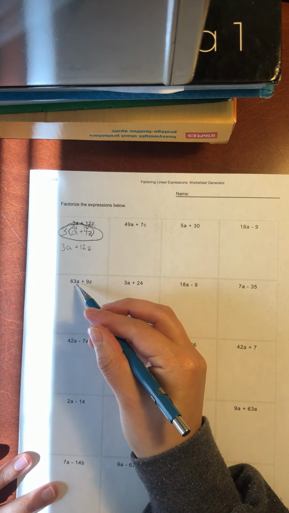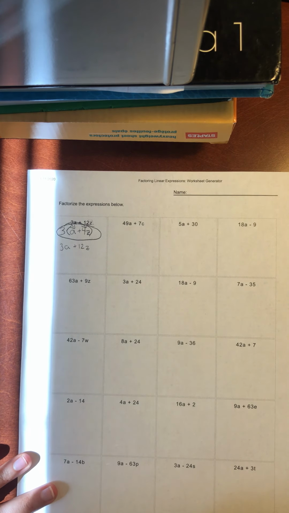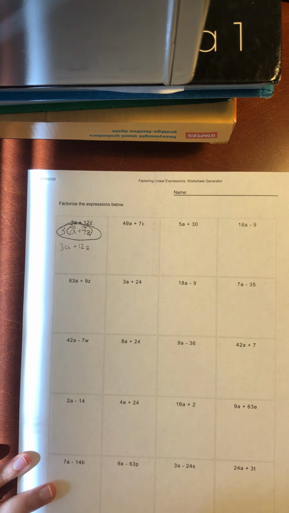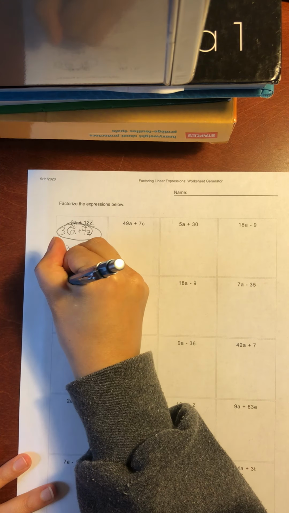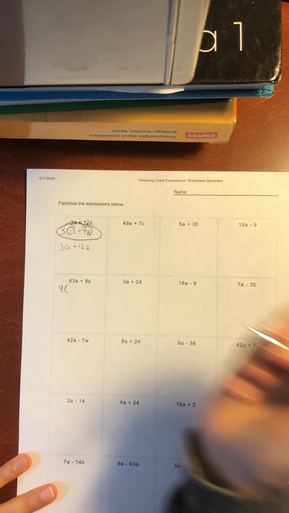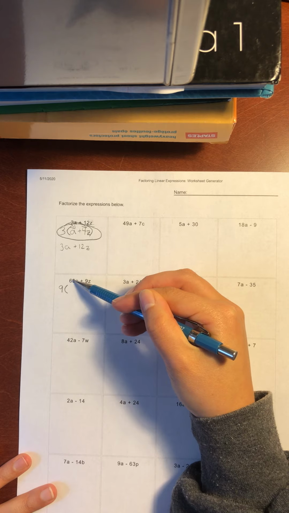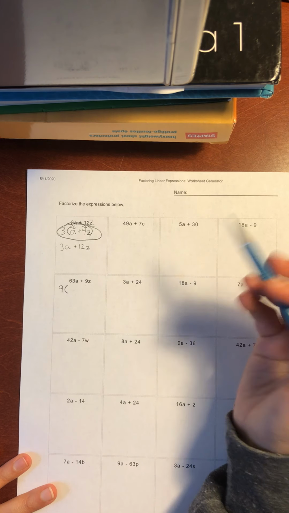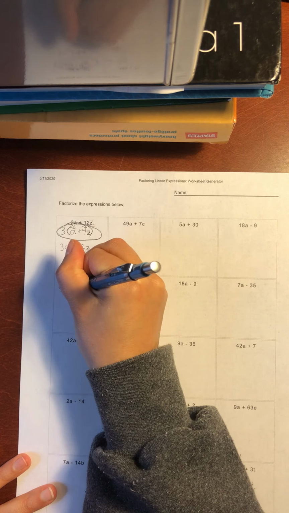Let's do the next one. 63a plus 9z. What is the greatest number that goes into both of those terms? 9. So I'm going to take out a 9, and I need to think 9 times what is 63a? Well, 9 times 7 is 63, and then we have an a.